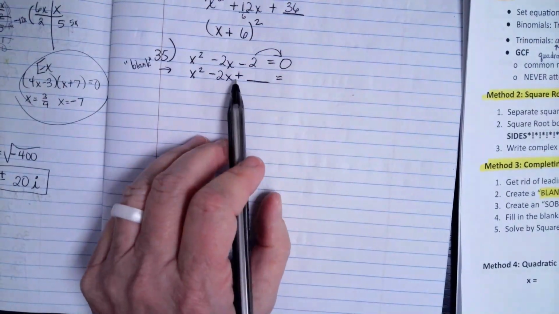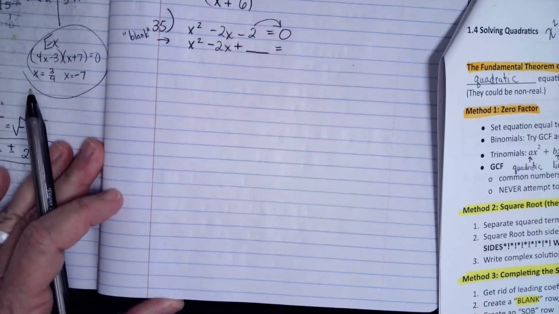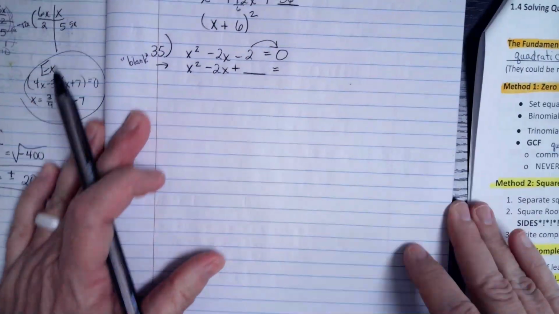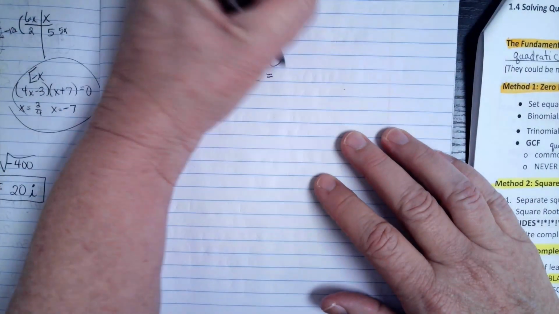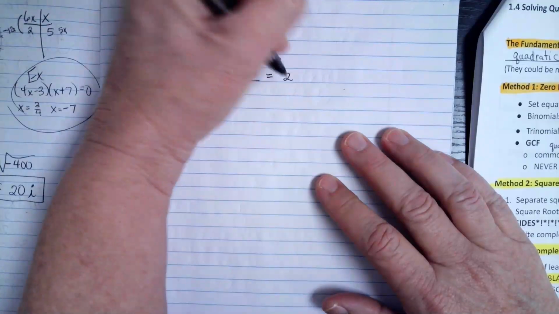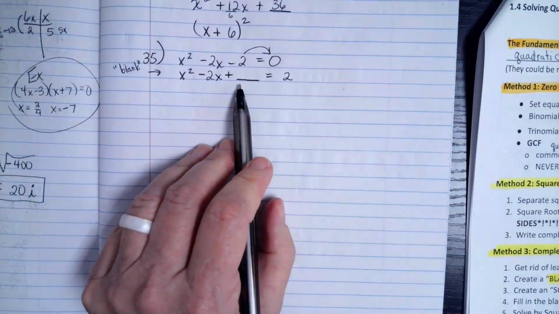Because in an SOB, it's always plus. Because if you square negative, it's positive. If you square positive, it's positive. So I can always put a plus in front of my blanks, right? And then I have chunked. Then it's negative 2. Well, positive 2. But this blank is going to be filled with a number that I'm about to pull out of the air.